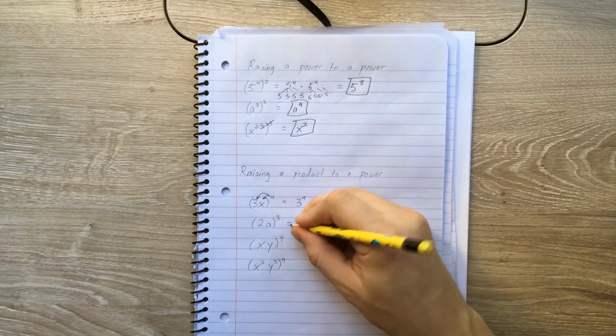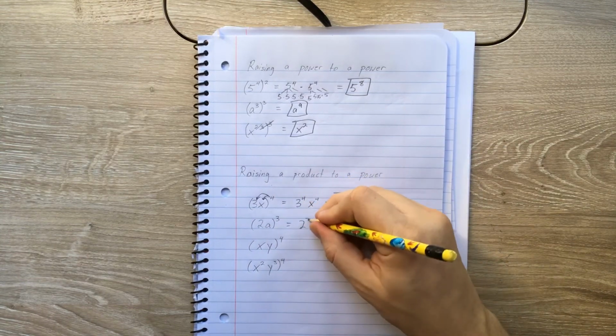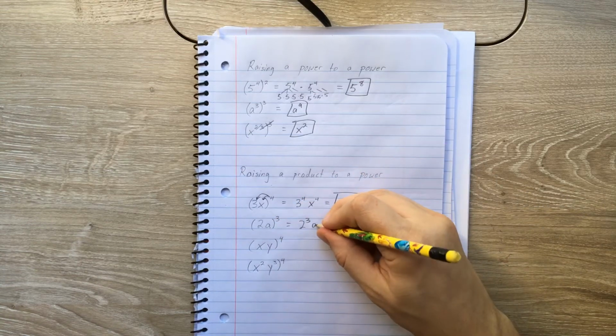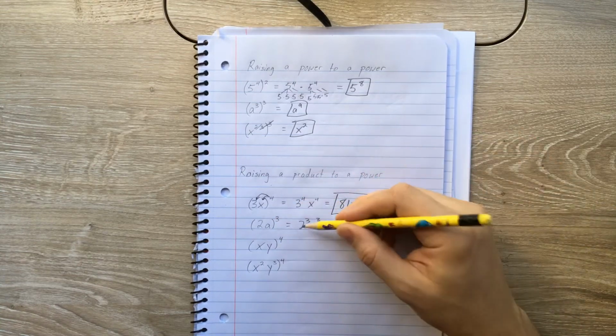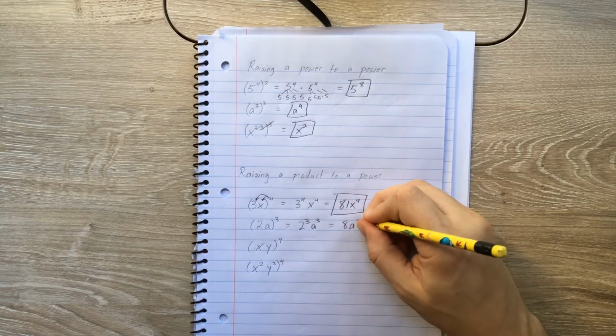Here, same thing. I have a 2 here. That's going to get that cube on the outside, as well as the a. So the a will also be cubed. 2 cubed is 8, so I'll just write down 8a cubed.